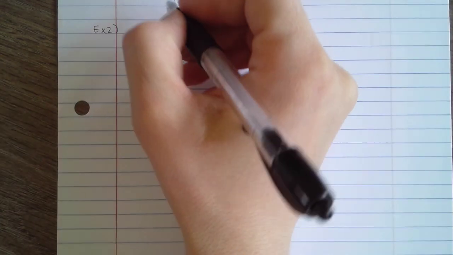Alright, so we're continuing on with a few more examples showing you how to find the area and perimeter of 2D shapes when things might not be given to you or things are kind of hidden. So let's look at an example of a trapezoid.